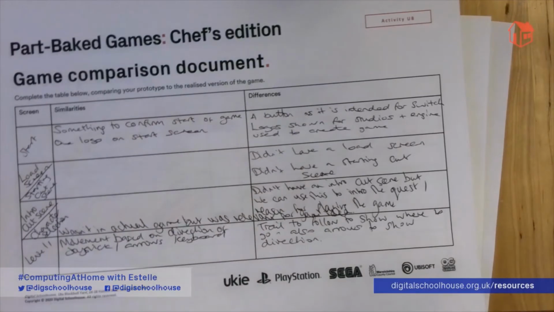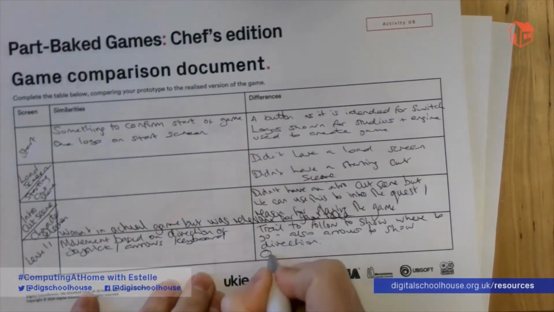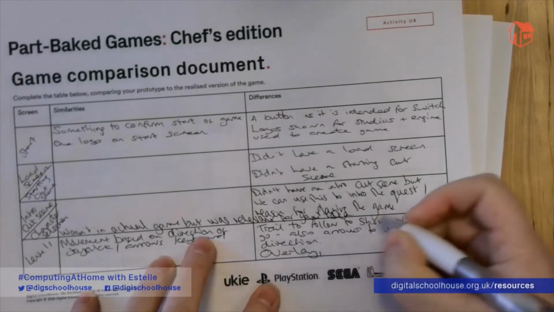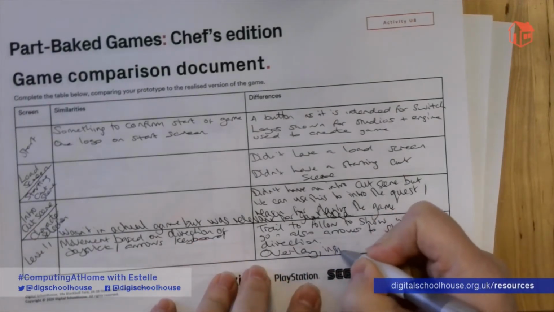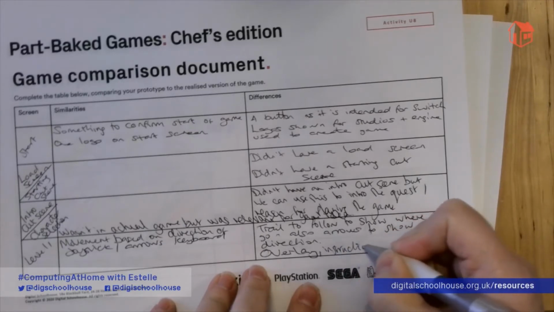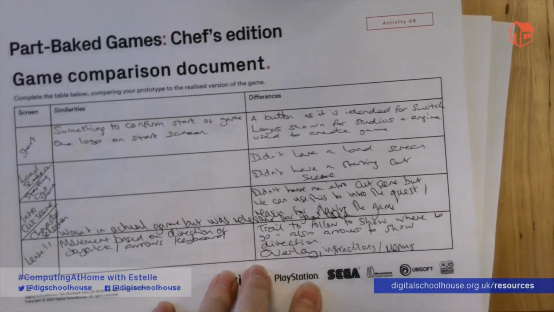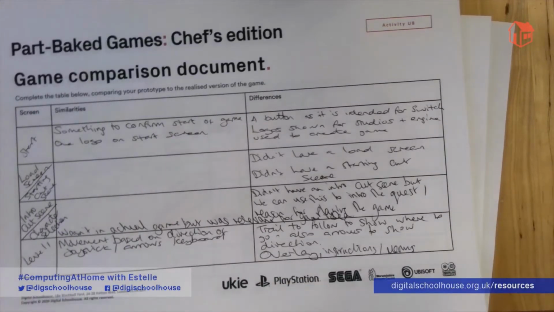Okay, and the other thing that we had that was different was this overlay. So the overlay, which has a mixture of instructions and menus over the top. Okay, so there's my similarities and differences between those screens.